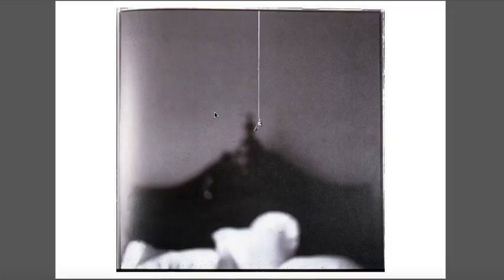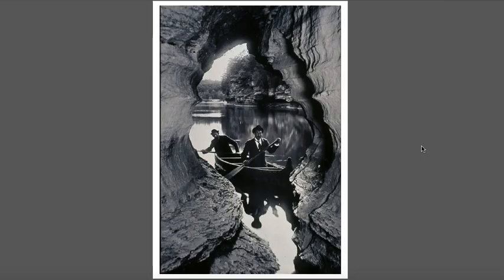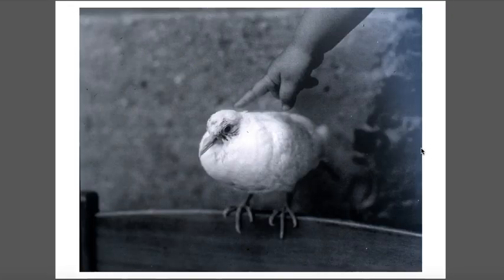And here are just some more examples of shallow depth of field. This is an image by Keith Carter. This is an anonymous image, early 1900s from the Wisconsin Dells. Great depth of field image. Very shallow depth image.